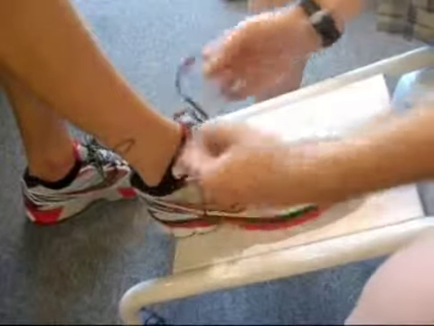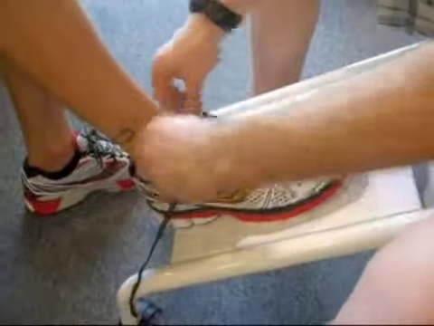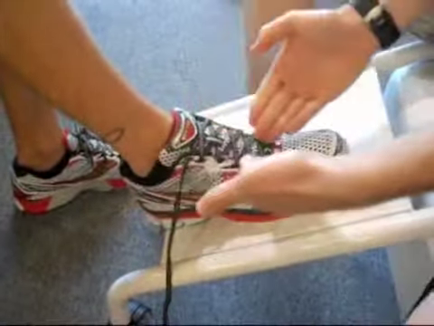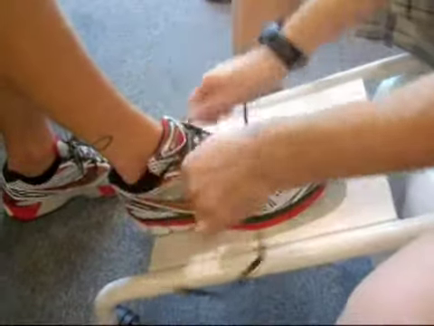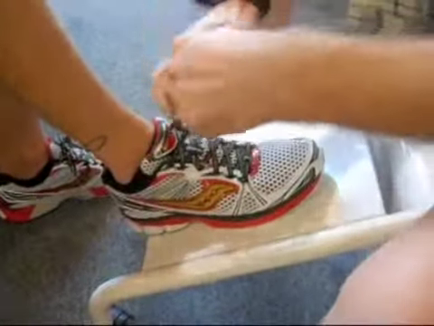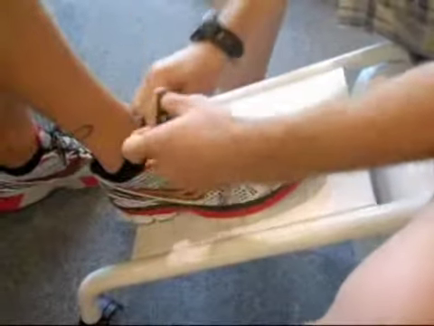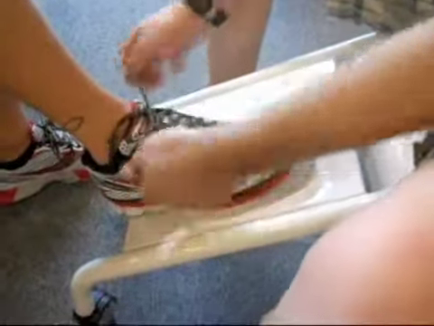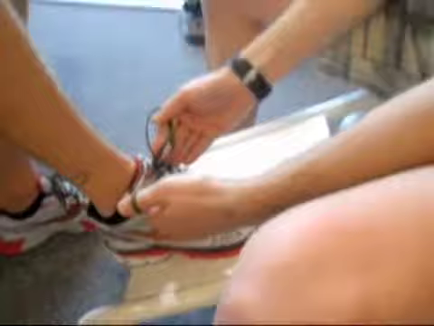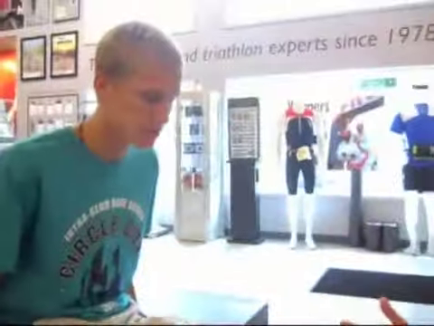And as you can see here then, it's very uniform all the way up and down. From there, you want to go ahead and tie it however you regularly tie it, and then ask the customer if it feels okay. Does that feel alright? Yeah, it feels good. Good.